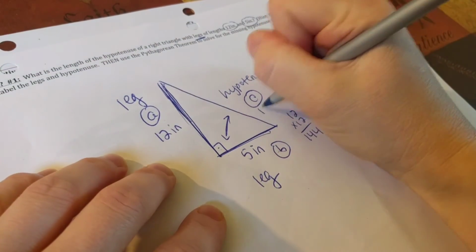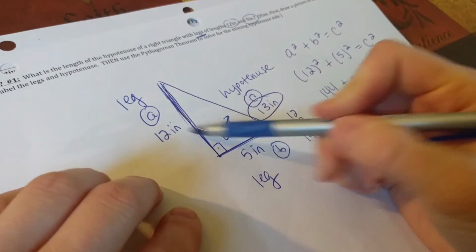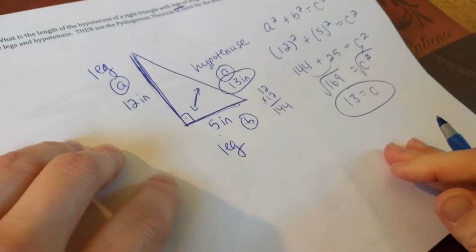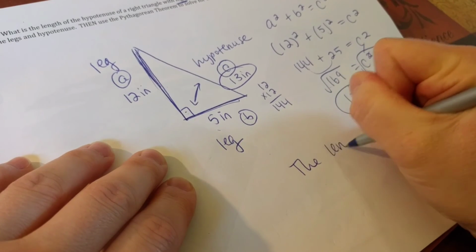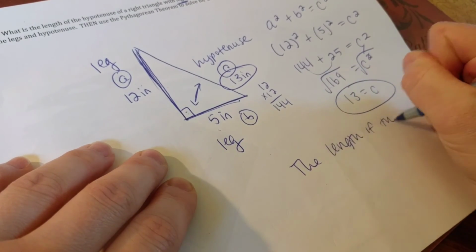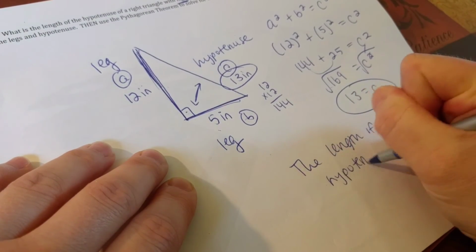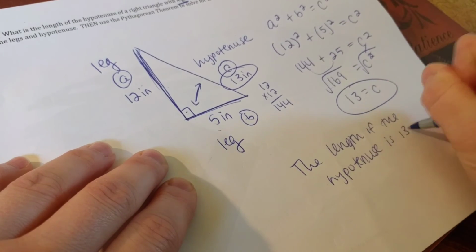And in this case, it's 13 inches, right? Because we have to look at the units. We're talking about inches. So the length of the hypotenuse is 13 inches.